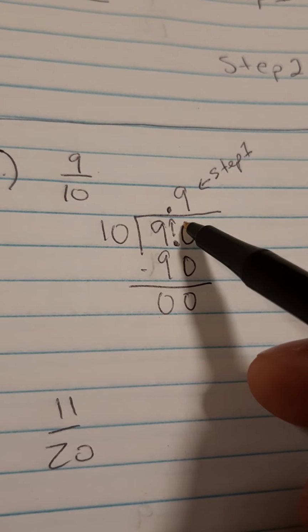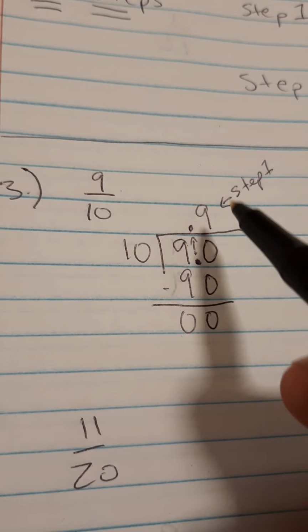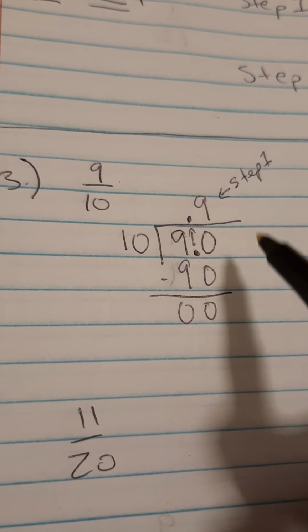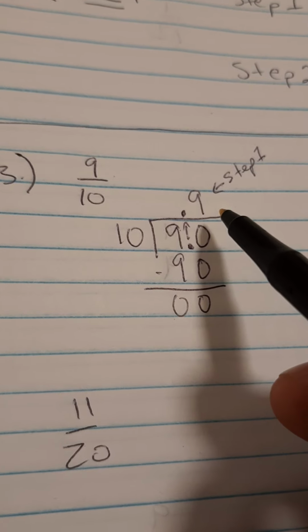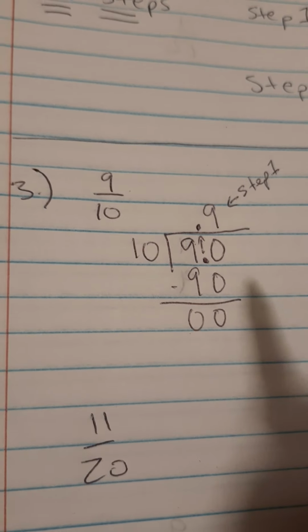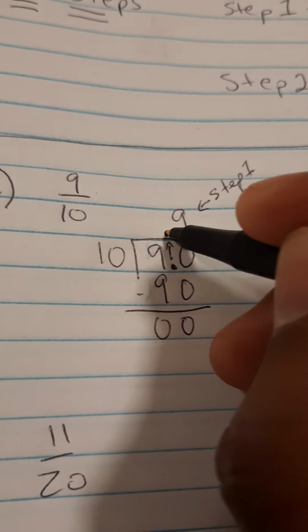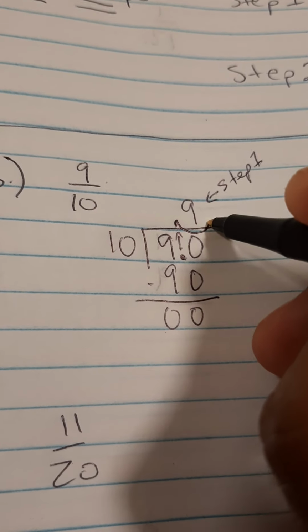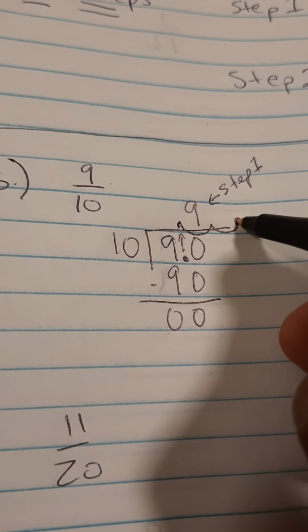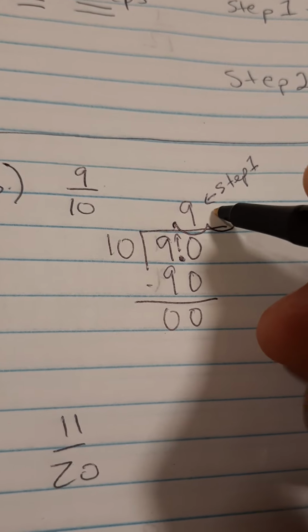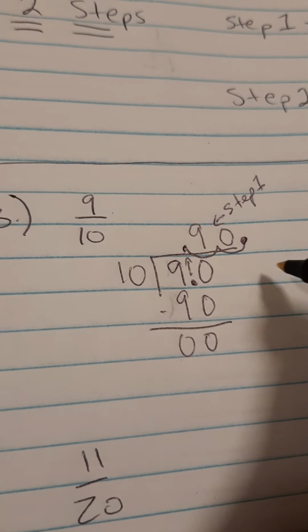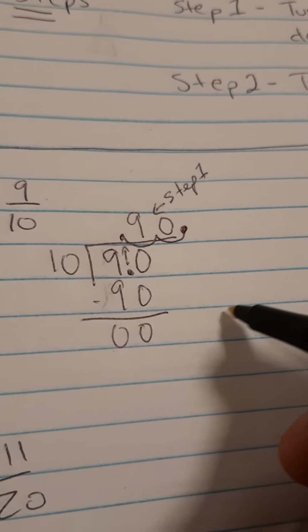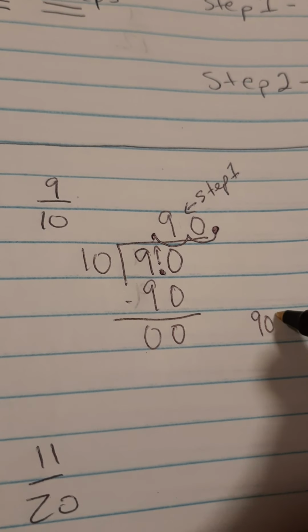Turn the fraction into a decimal. Now, from there, we need to do step 2. In order to do that, we're going to take our decimal and move it 2 spaces to the right. There's a hole here, so I'm going to put a 0 there. And my new answer is going to be 90%.